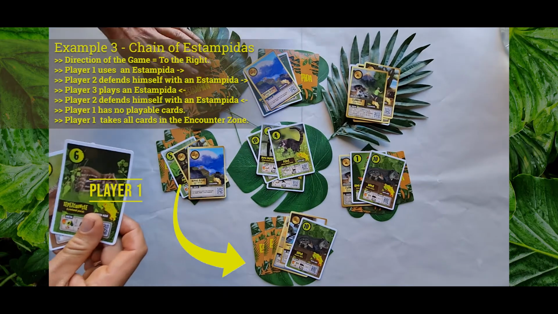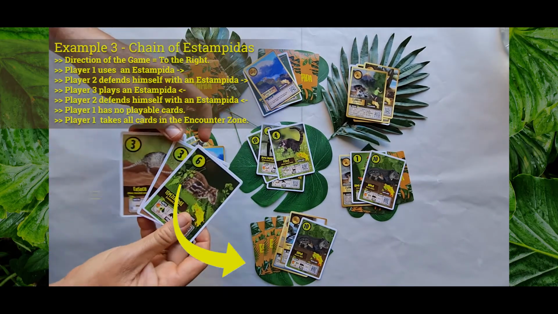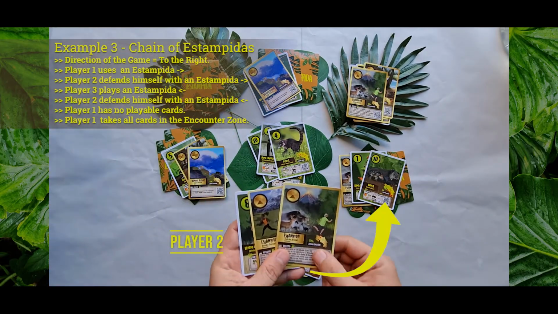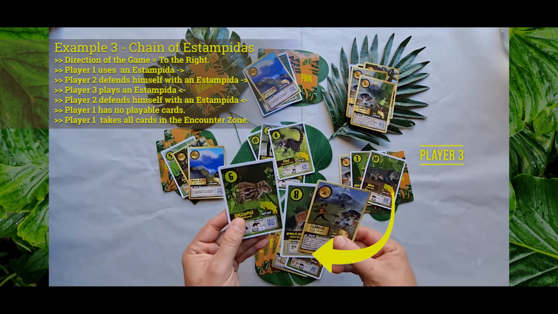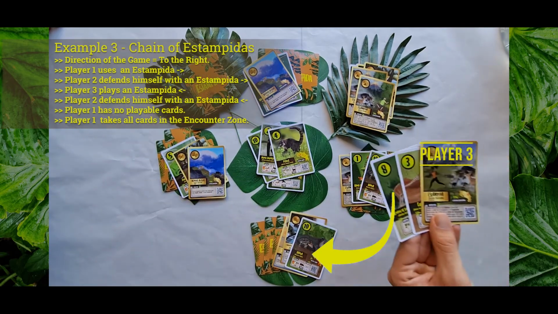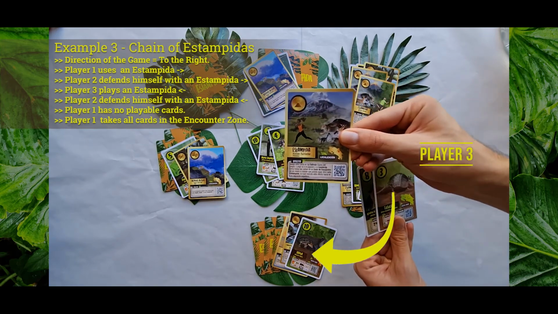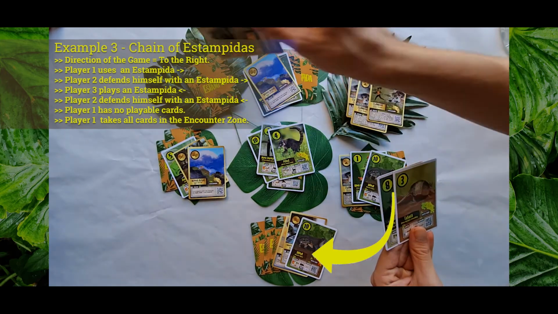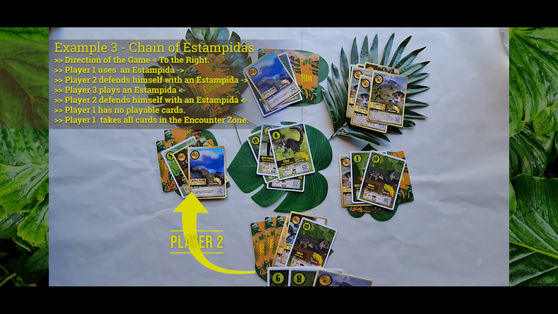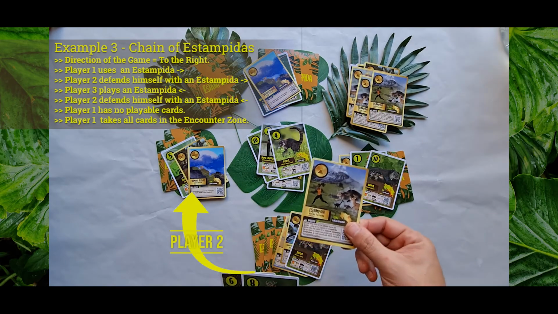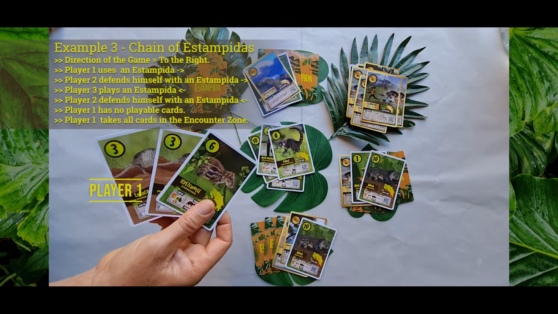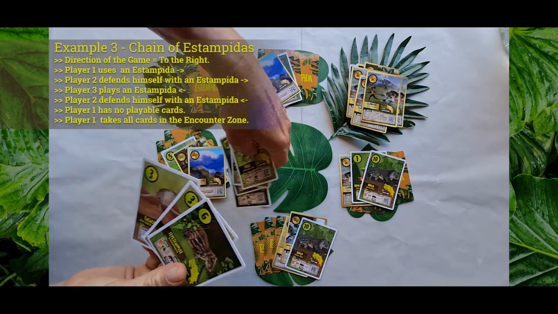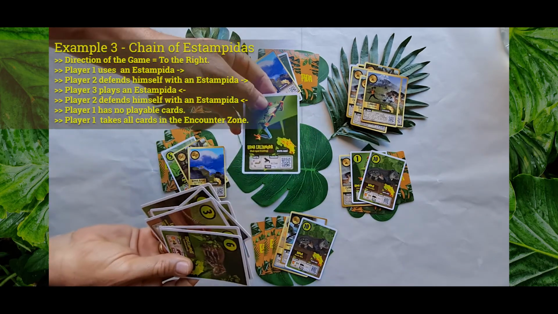Example 3. Player 1 uses an Estampida to the right. Player 2 responds with a right Estampida card. Player 3 defends himself with an Estampida card to the left, which returns the effect to Player 2. This player plays another Estampida card to the left, which redirects the effect to Player 1, and he has no other Estampida card to defend himself, so he takes all the encounter zone cards in his hand.